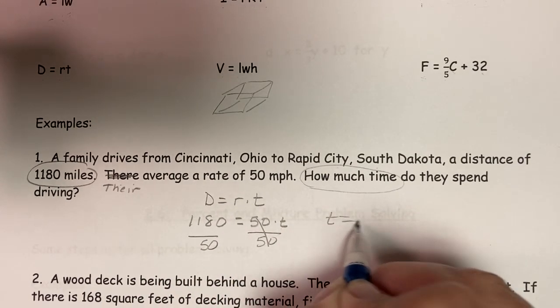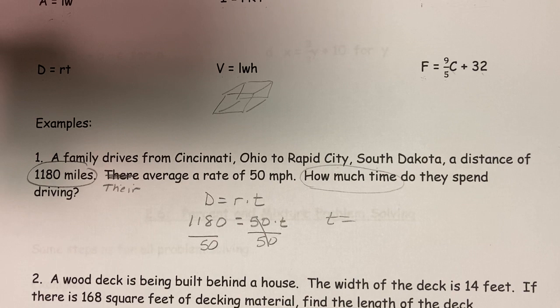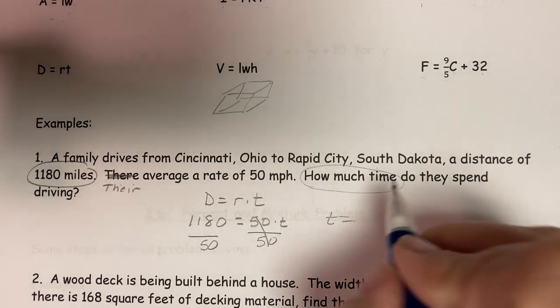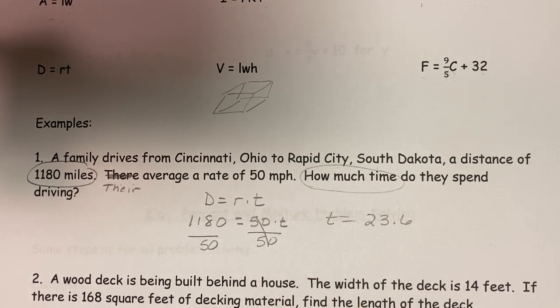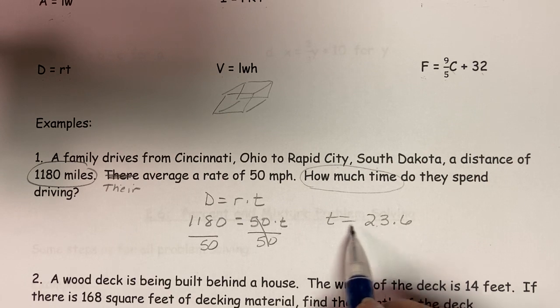So my t is going to be equal to, I'm going to use my calculator over here, 1180 divided by 50 is 23.6. So if they only drove 50 miles an hour, what did I just find? Well, I found t, and what is that? That's time.